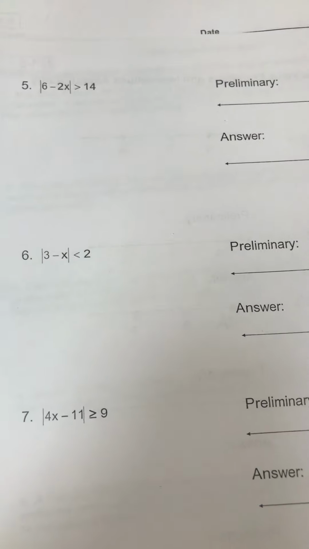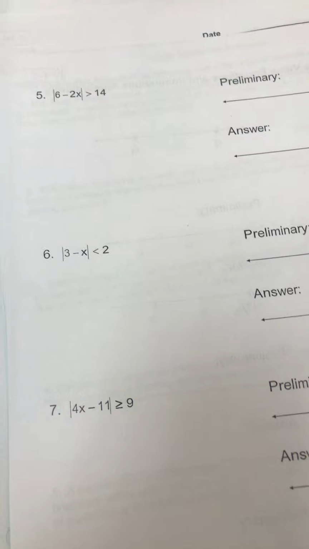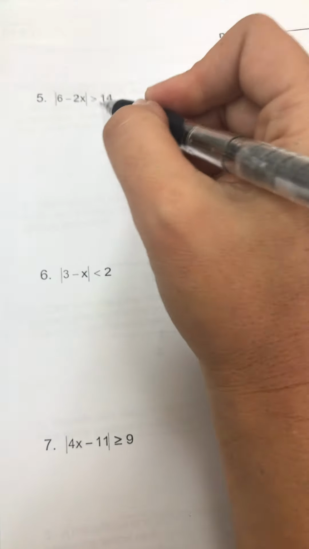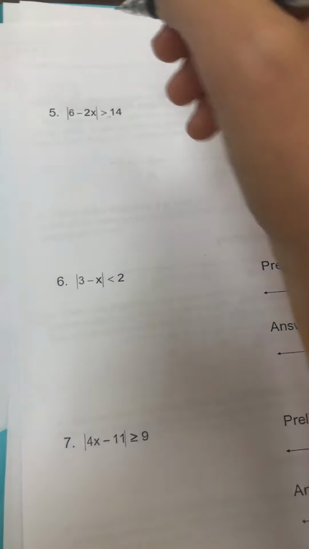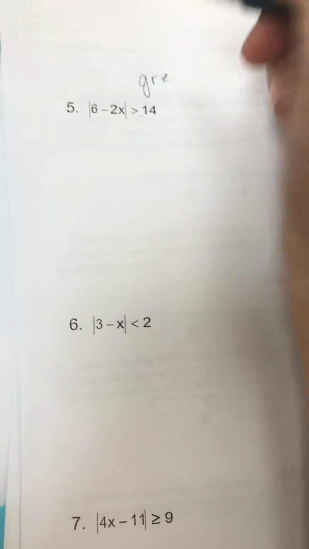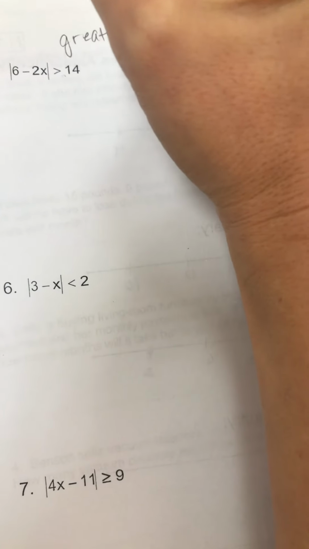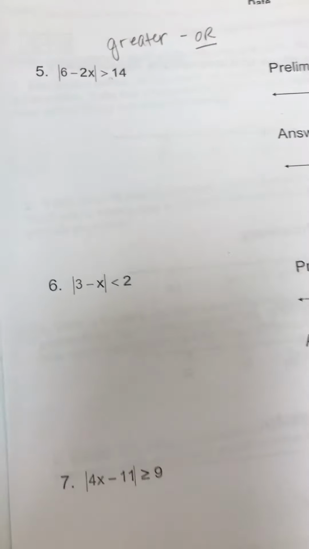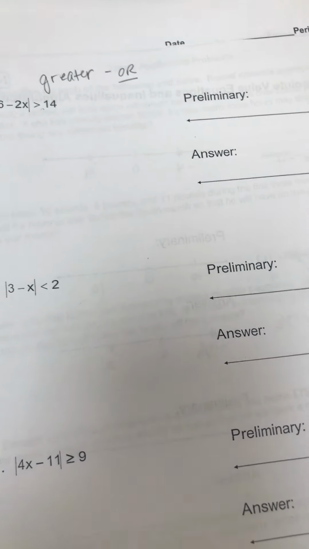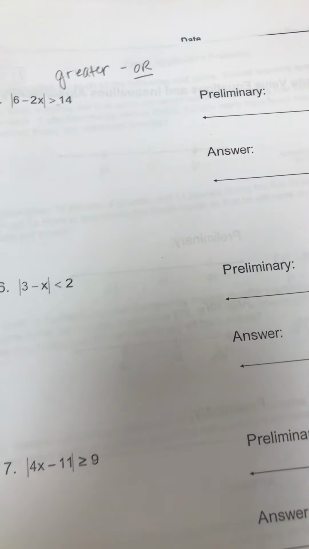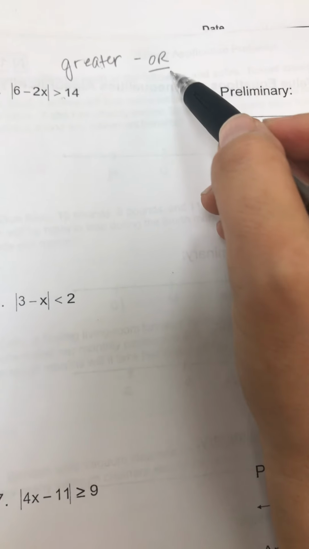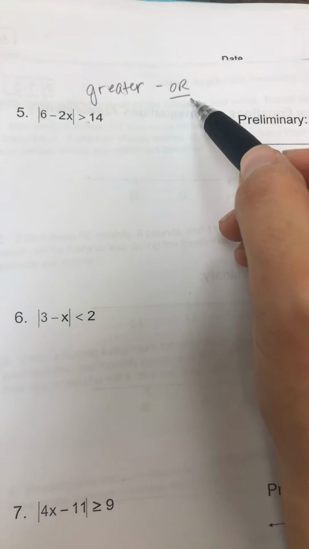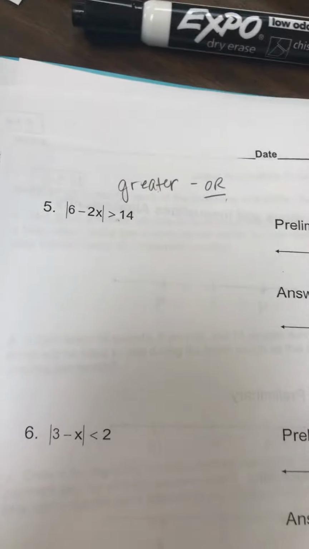Let's turn it over and do this greater than. When you have a greater than sign, you need to know that this is an or statement. Less than was and, where we made a conjunction, and greater than is or, meaning we split or separate.